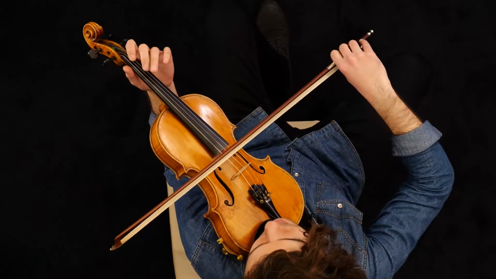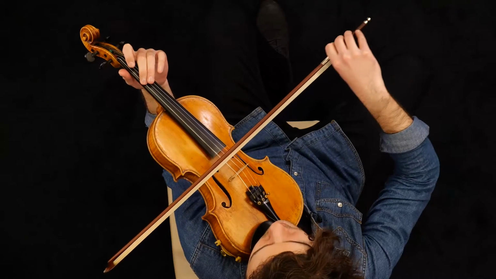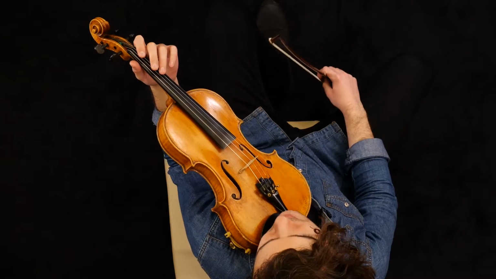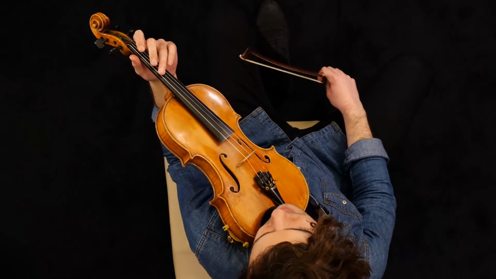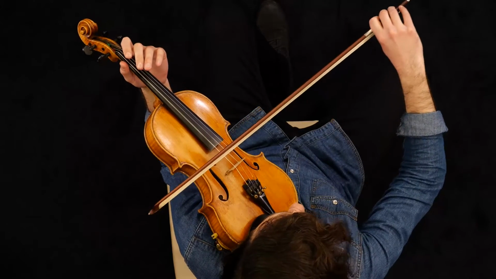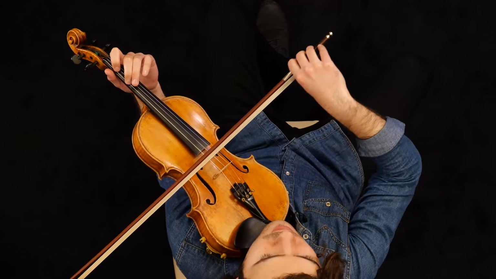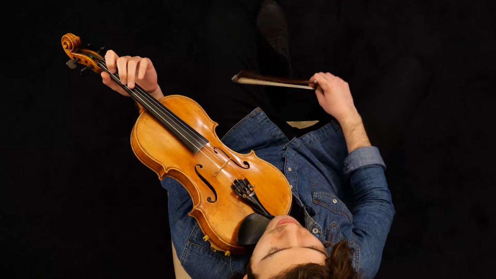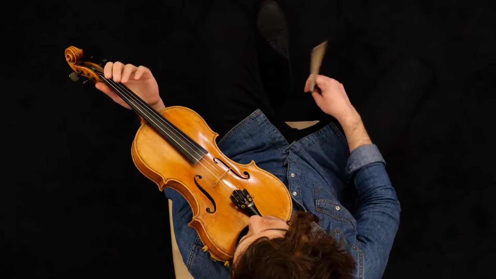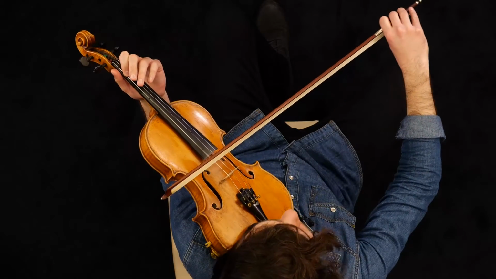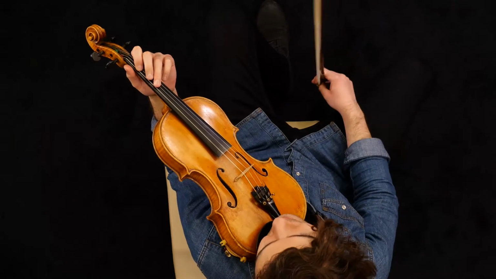So here's a broken third. And I say broken because we're not playing them together as double stops. We're playing them separately. That's a third. And now we're going to do the same thing starting on the next consecutive note of the scale, which would be A. And we're going to build a third on top of that.